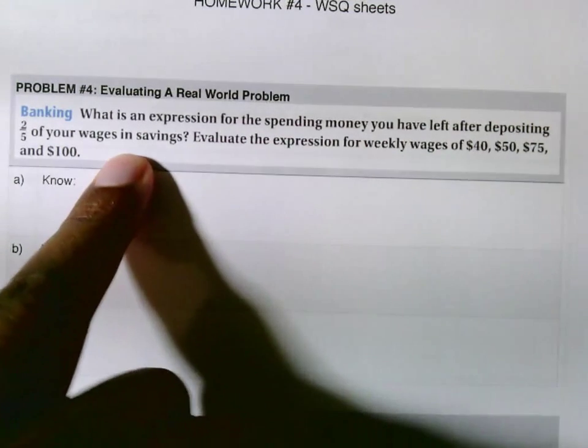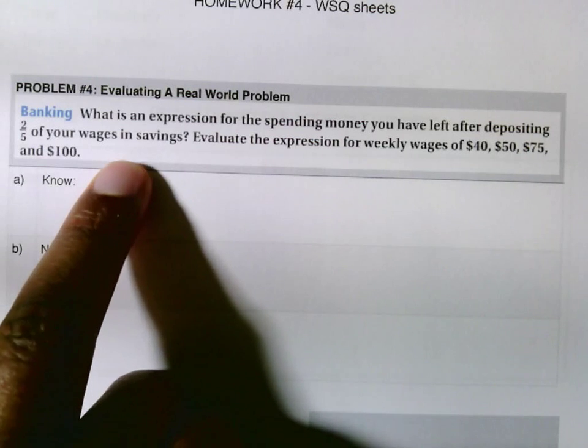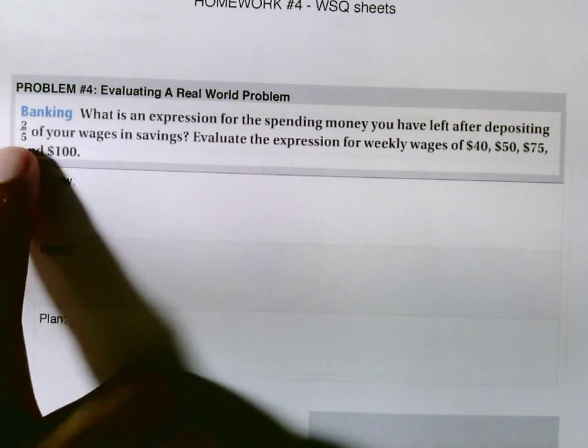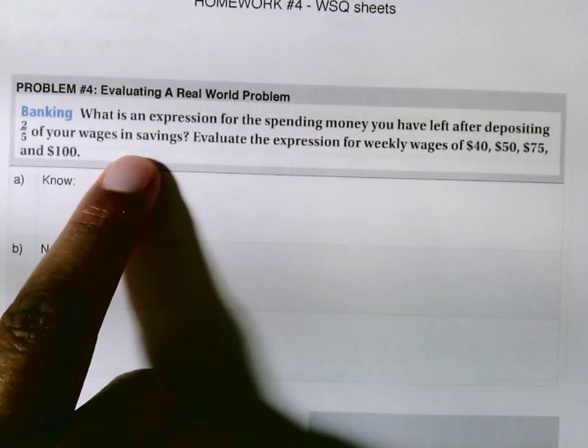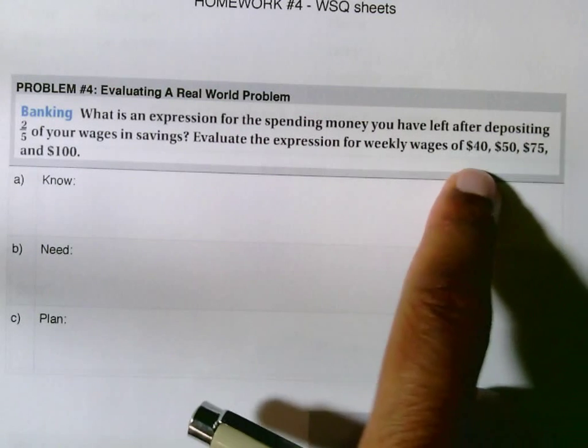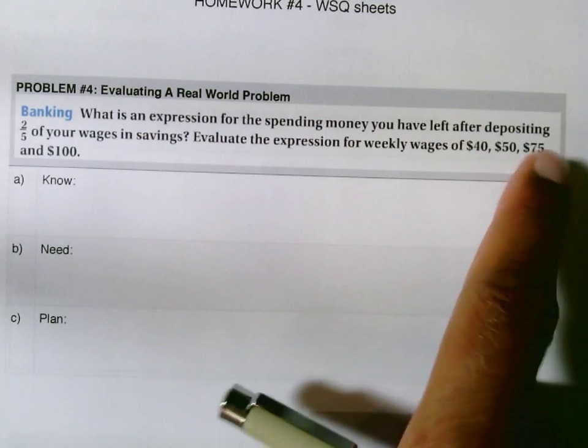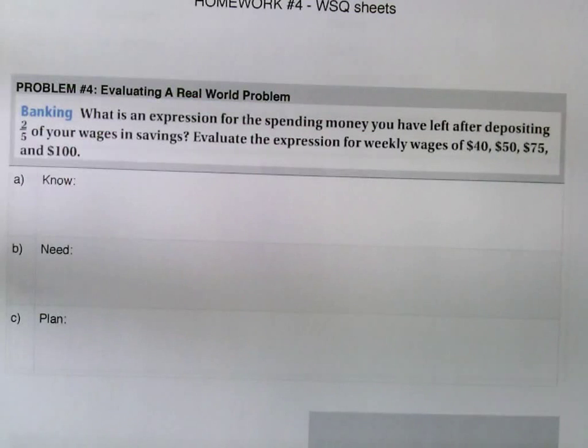So now what it says is, what is an expression for the spending money you have left after depositing 2/5 of your wage in savings? Evaluate the expression for weekly savings of $40, $50, $75, and $100. So what do you know?